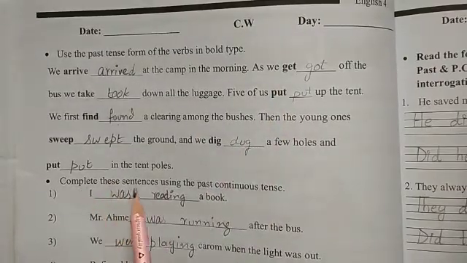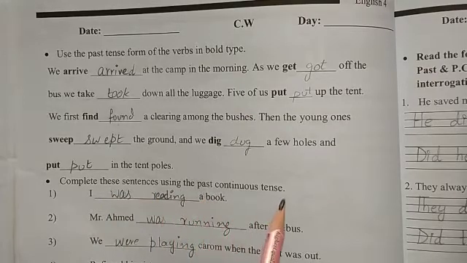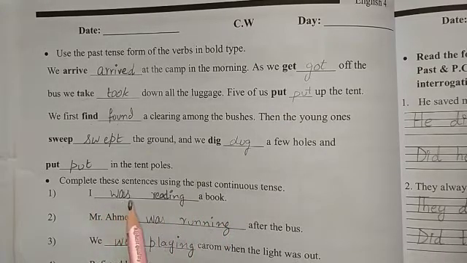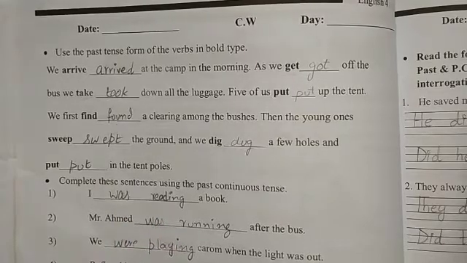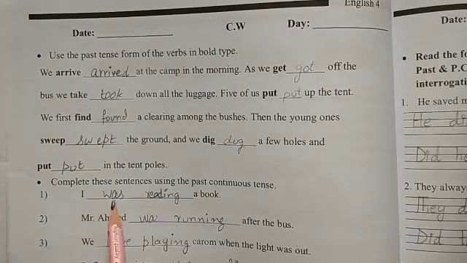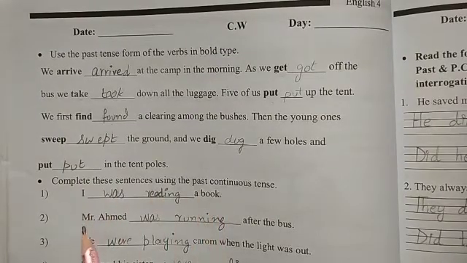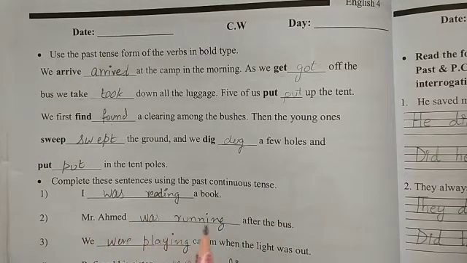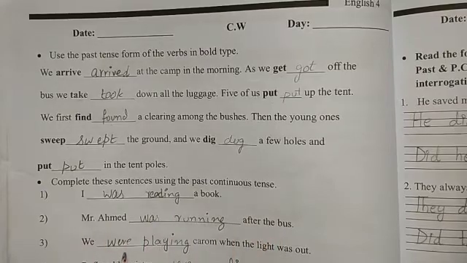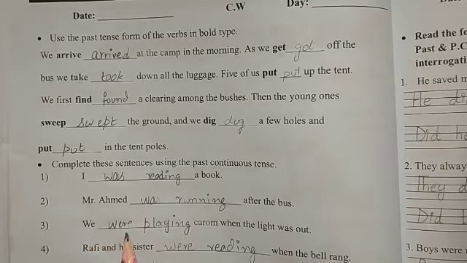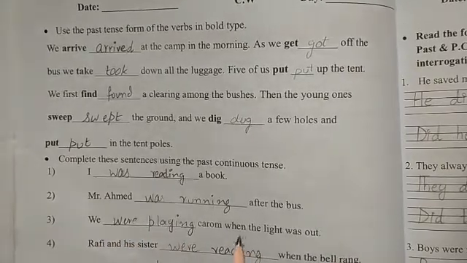Next is complete these sentences using the past continuous tense. Okay, I dash a book. You know that past continuous tense you use was or were and ing form. Okay, so here I is singular, so I use I was reading a book. Okay, Mr. Ahmed dash after the bus. Mr. Ahmed was running after the bus. We dash playing carom when the light was out. We were playing carom when the light was out.